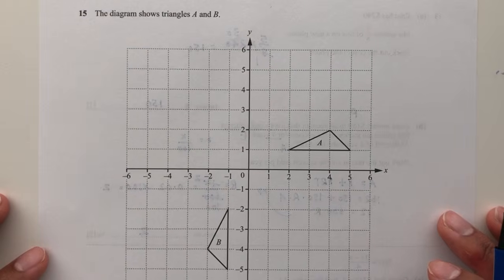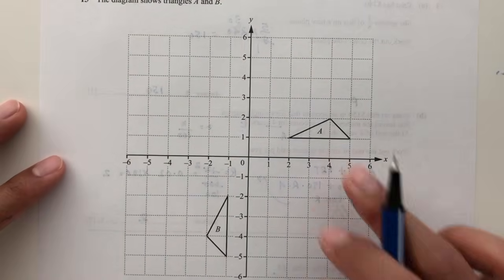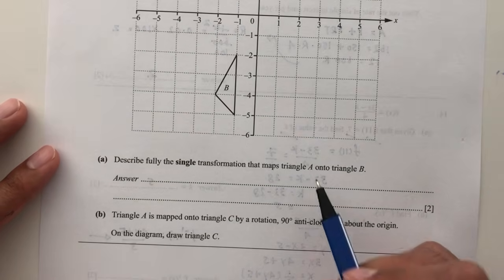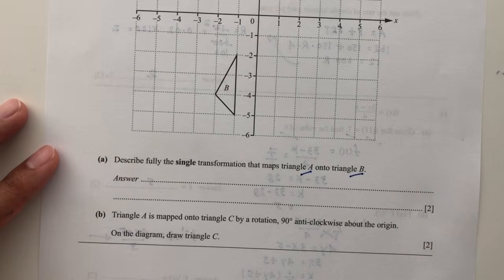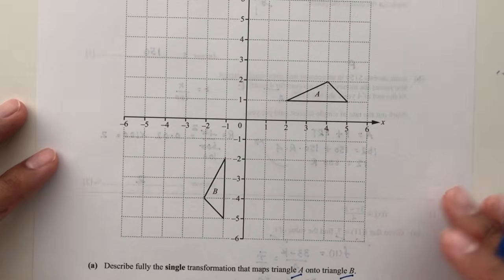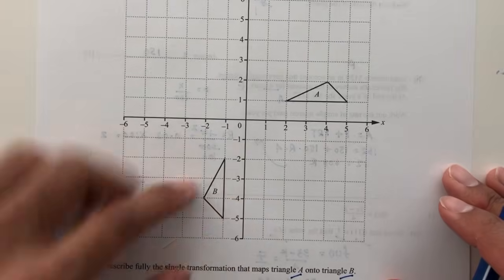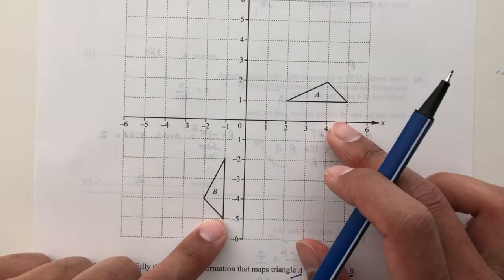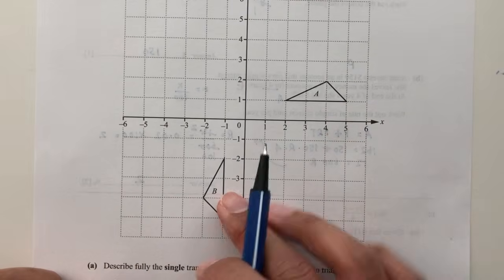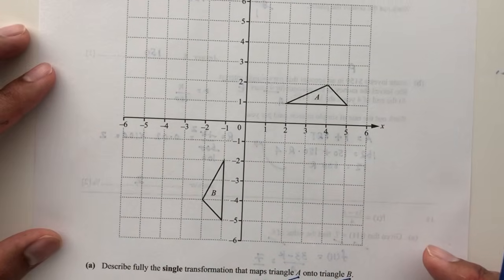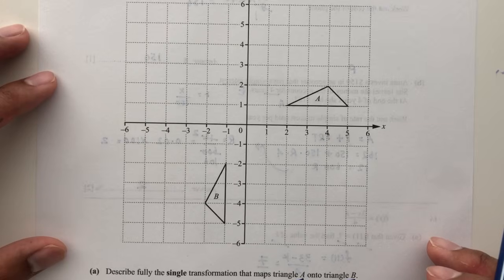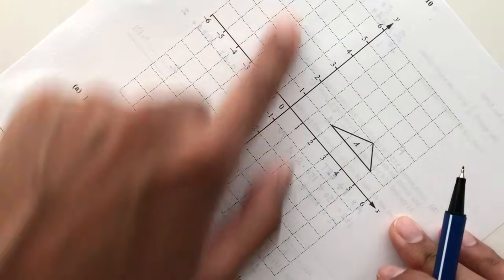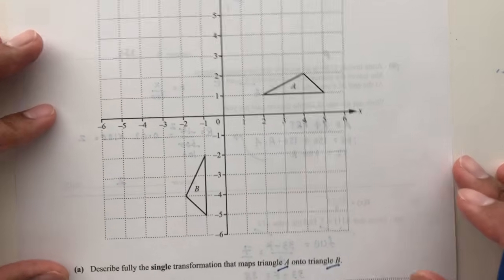Now question number 15 shows that we have two triangles, triangle A and triangle B. Describe fully the single transformation that maps A onto B. Now you can observe that A and B are the same size, so it will not be an enlargement. It cannot be a translation because it changed orientation. In this case, it can be one of two options. One, it can be a reflection, right? And one, it can be a rotation.